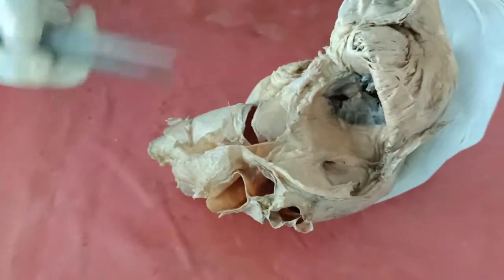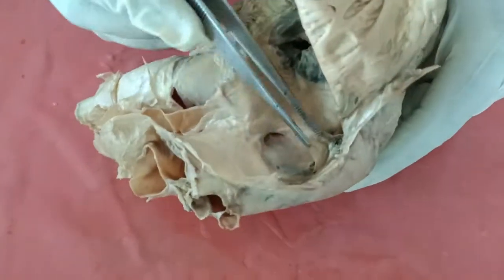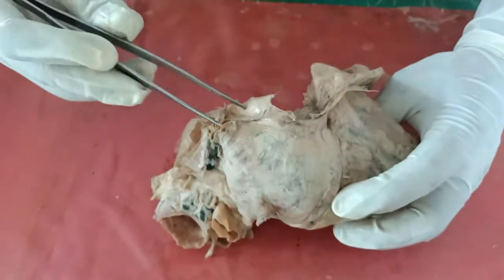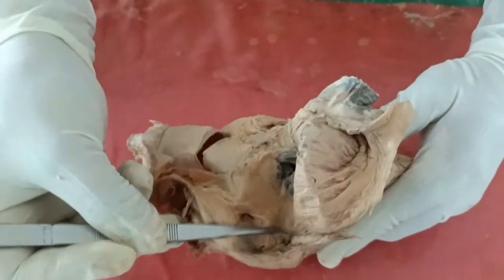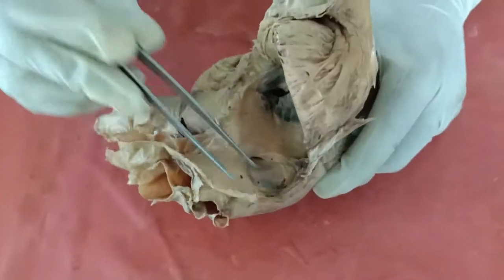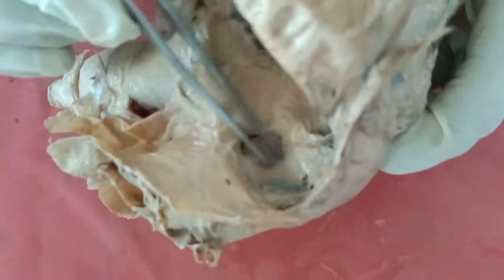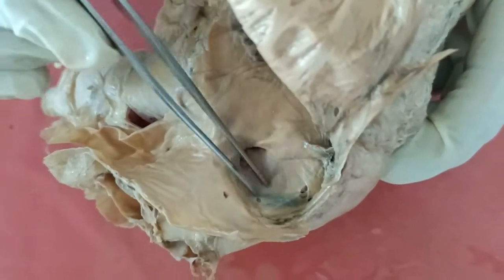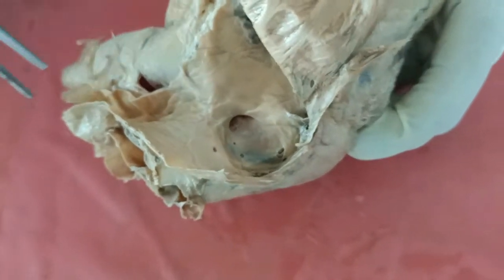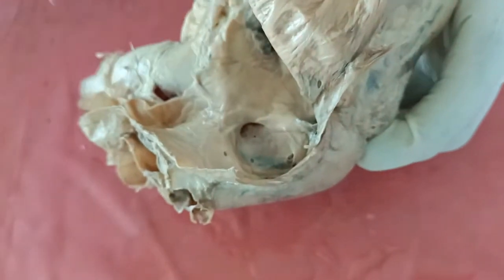Right? Next, we have to discuss the interatrial septum. See here, this is the interatrial septum. This is the right atrial chamber, and this is the left atrial chamber. Within the interatrial septum, you can see one saucer-shaped depression. Are you able to see this depression? This saucer-shaped depression, we call the fossa ovalis.